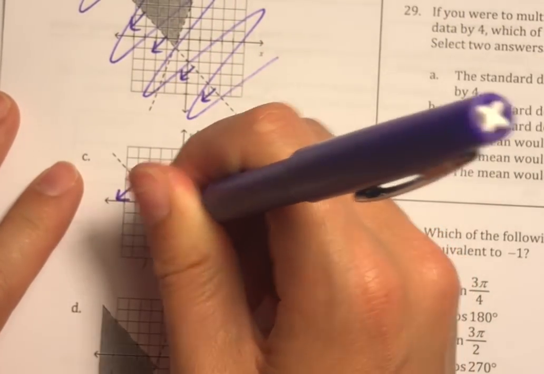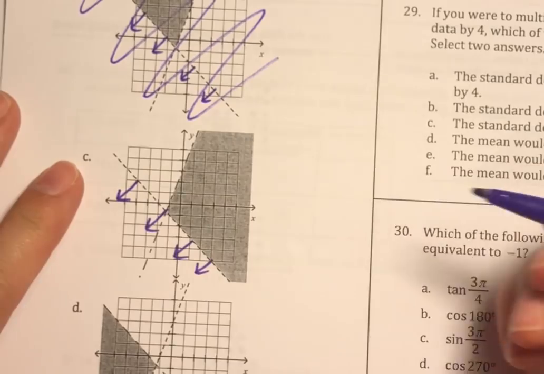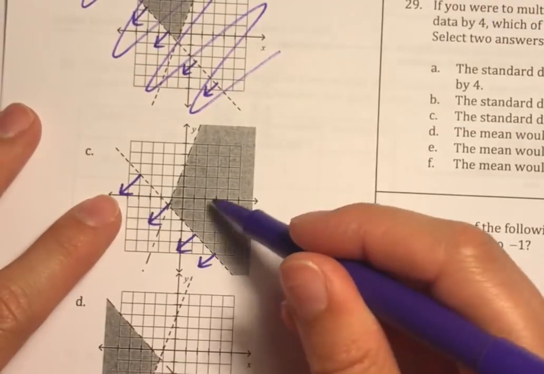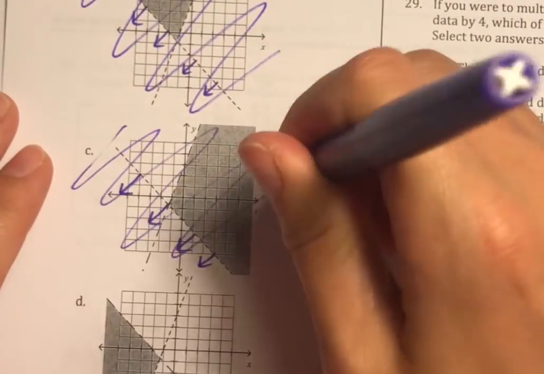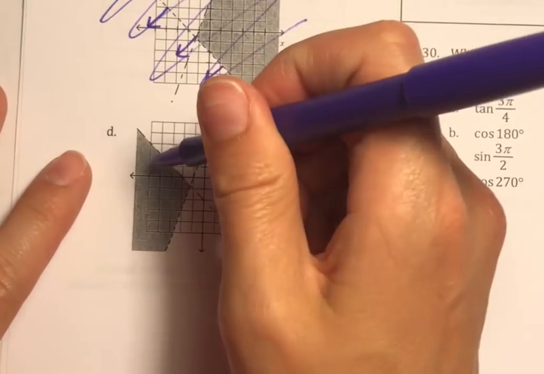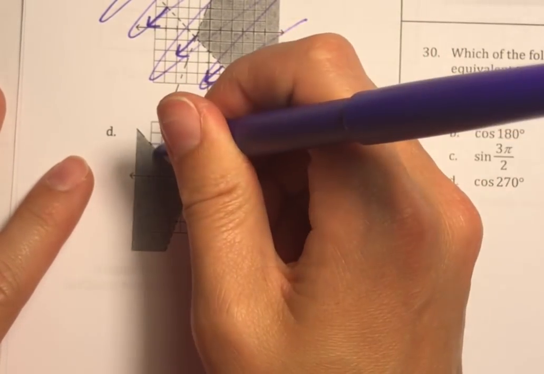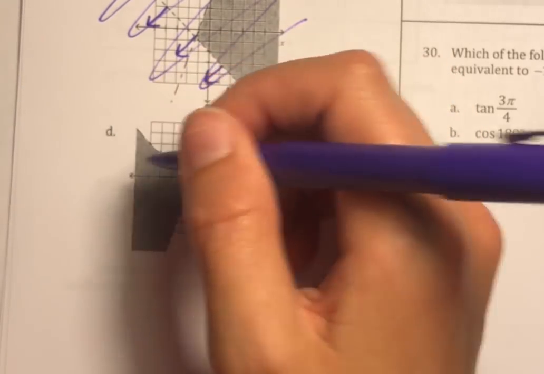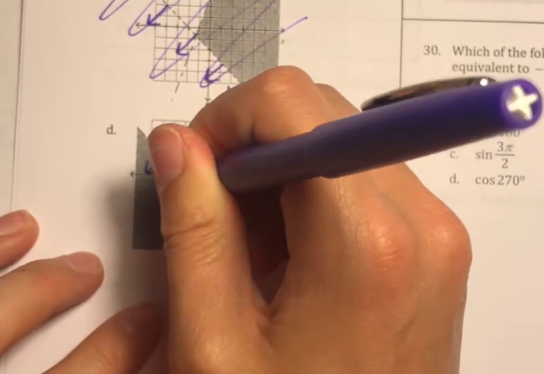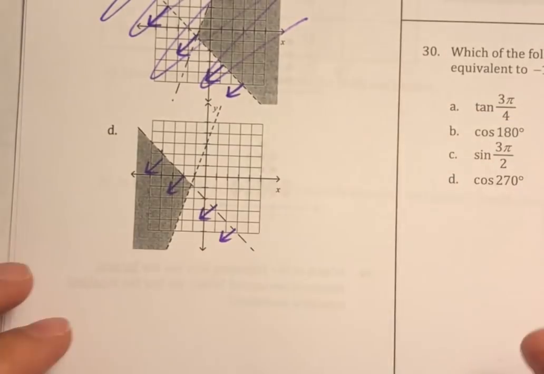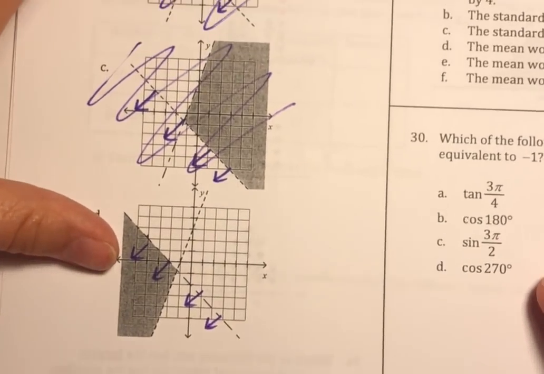For negative x minus 2, we should be shading underneath because it's less than, and this one shades above. And then here's D. For y is less than or equal to negative x minus 2, we need to be shading below. So now we're going to be looking at A and D.